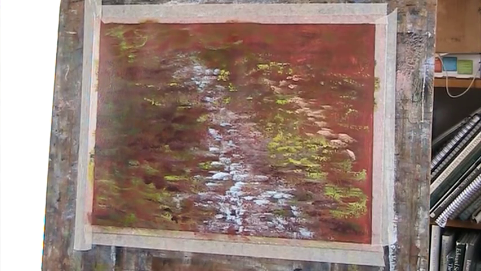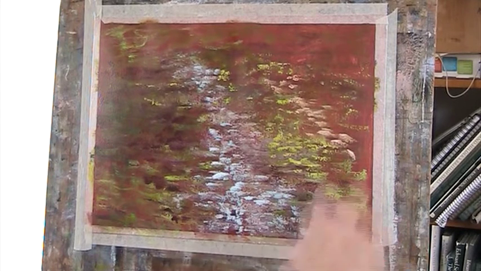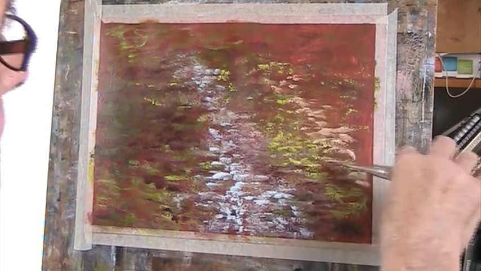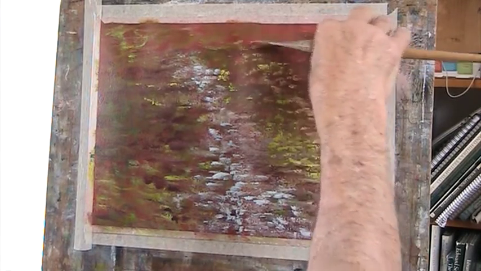Squeeze out some more. So ochre and cadmium red are good colours to mix. Warm sort of going off up there.